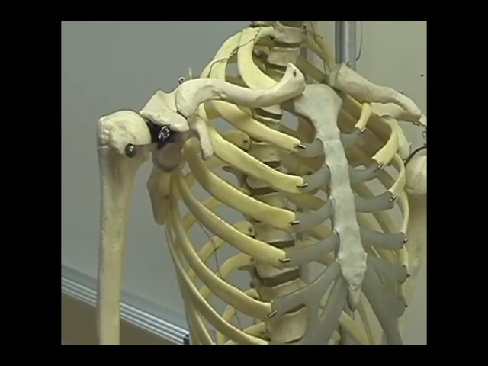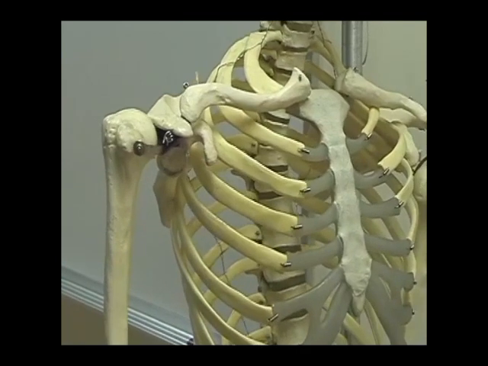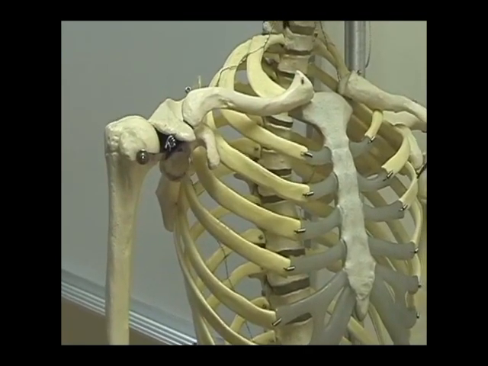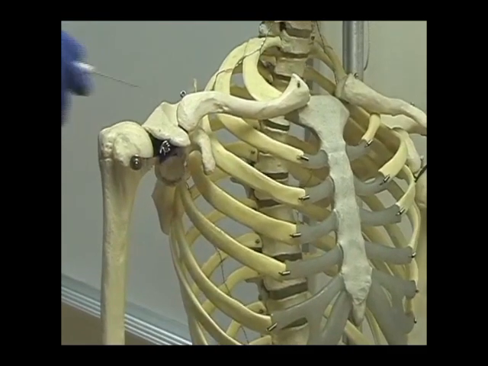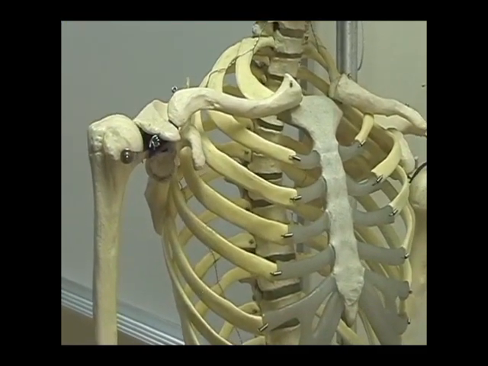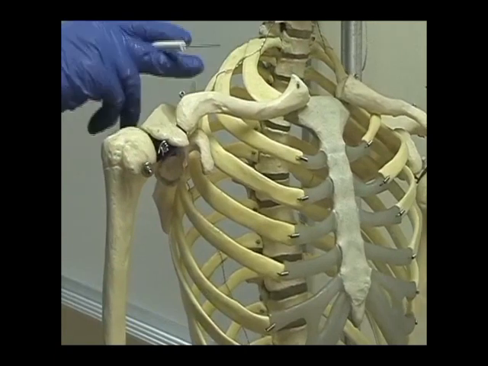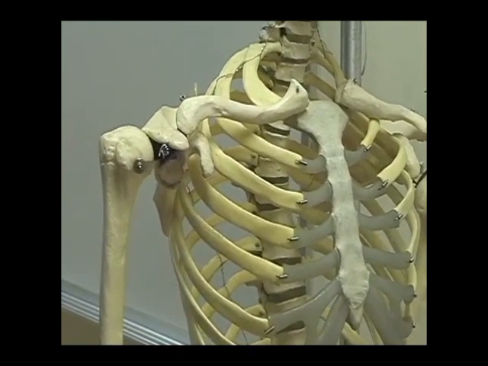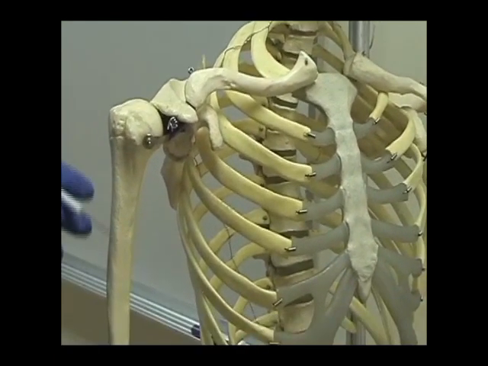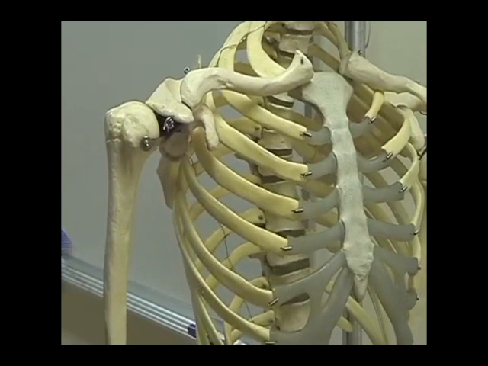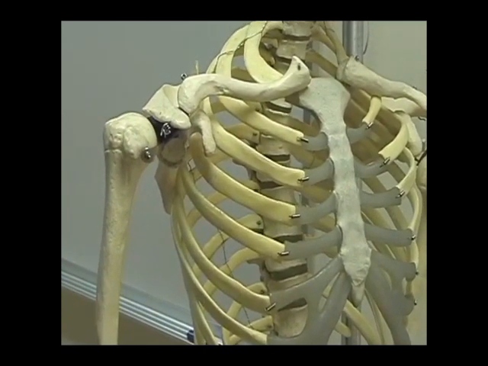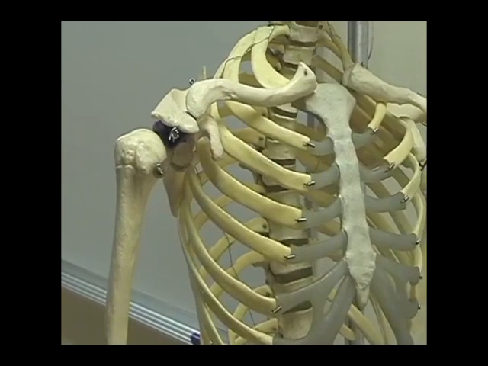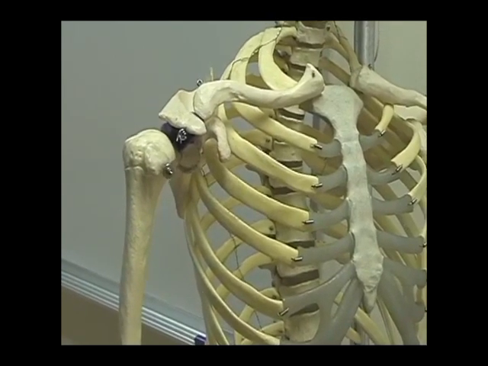Our next muscle is the deltoid. The origin of the deltoid is the clavicle, the spine of the scapula, as well as the acromion. The deltoid muscle comes over the shoulder and inserts on the deltoid tuberosity on the humerus. And the action of the deltoid is abduction of the humerus, as well as humeral flexion and humeral extension.